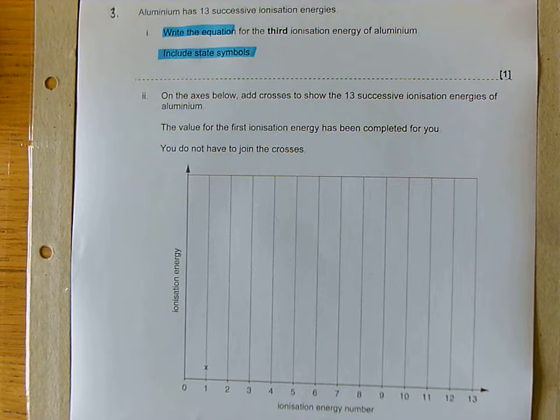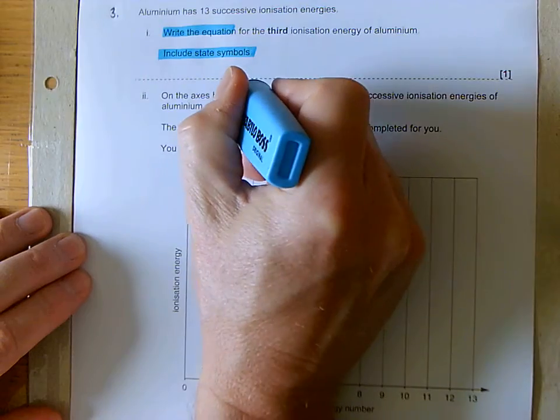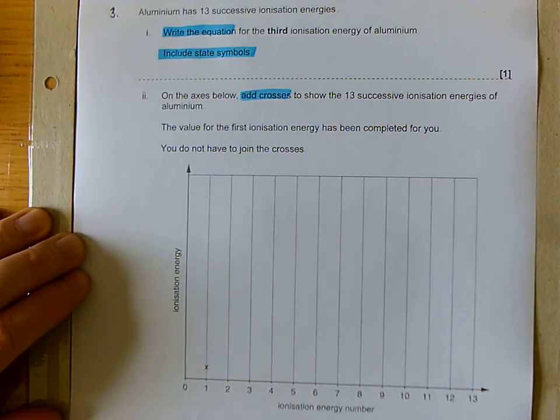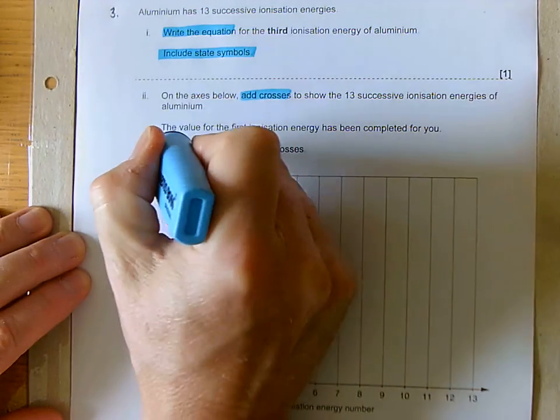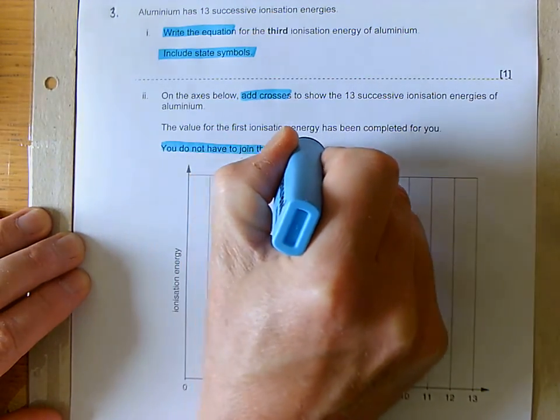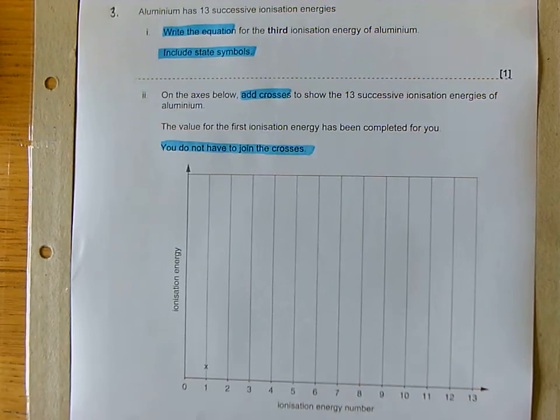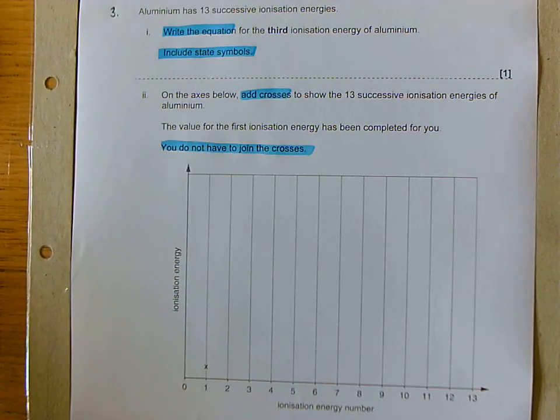Second part is for 2 marks, and it says on the axes below, add crosses, so that's what it's telling us to do to show the 13 successive ionization energies. Gives us the first one, and then again another little bit of extra instruction: you do not have to join the crosses. You probably won't lose a mark if you do that, but why take the risk? So that is our command words, what it's asking us to do.